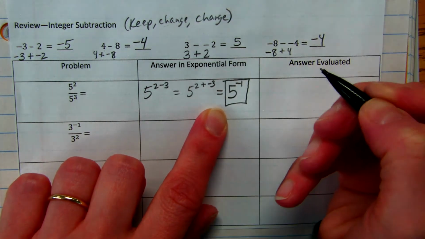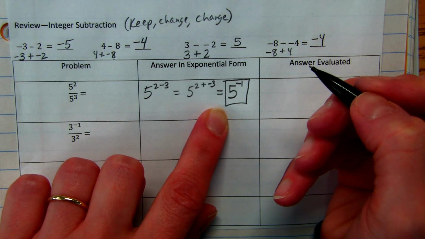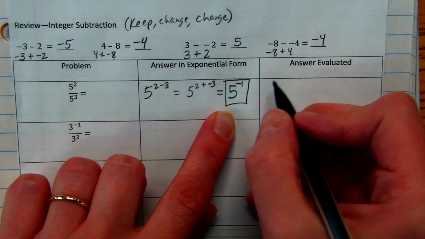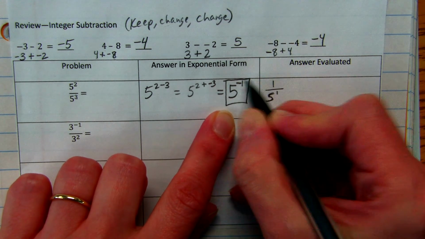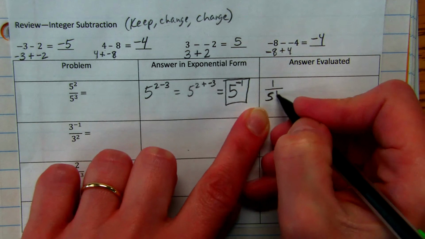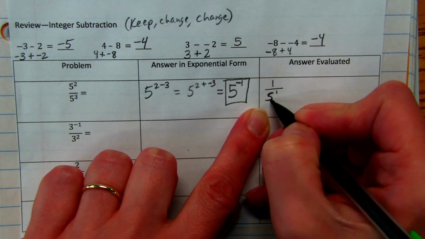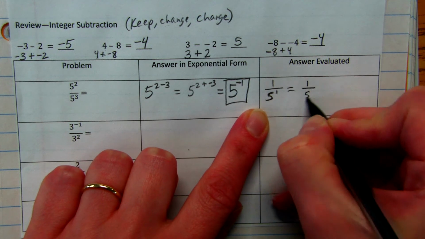And then what does that mean when we have a negative power? Make it into a fraction. So that means I'd have 1 over 5 to the 1st power. And when I flip it over, the negative goes away. It does not make it a negative number. I no longer have a negative power. I just have to do 5 to the 1st power. Which is just 5. So my answer is just 1/5.